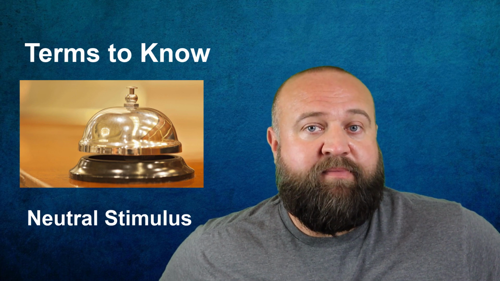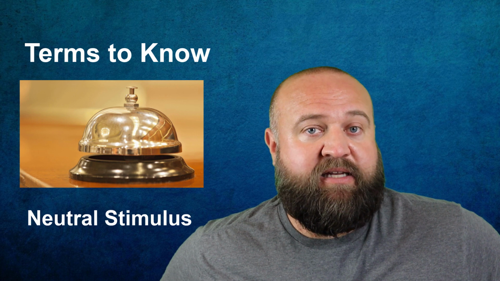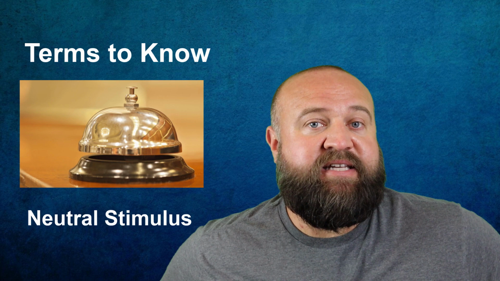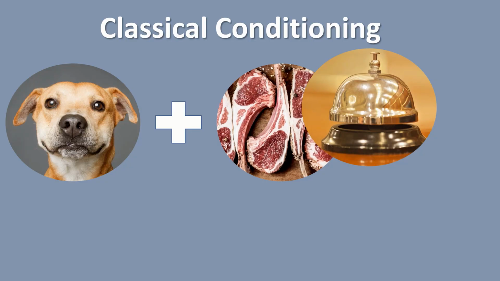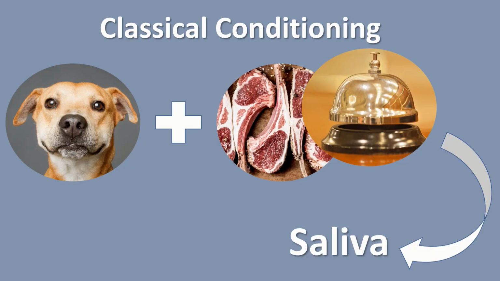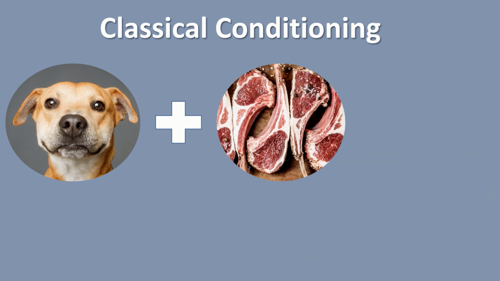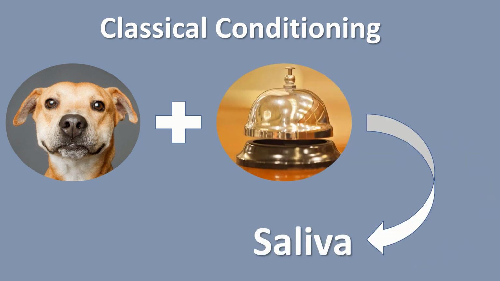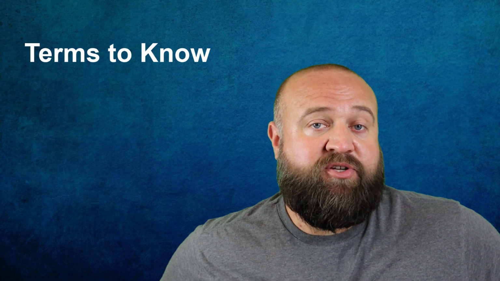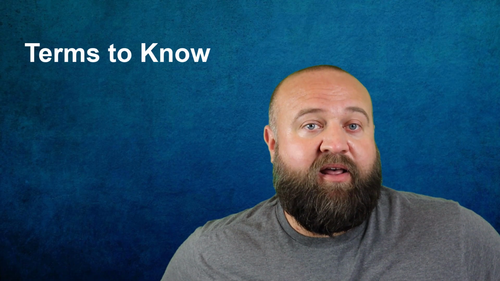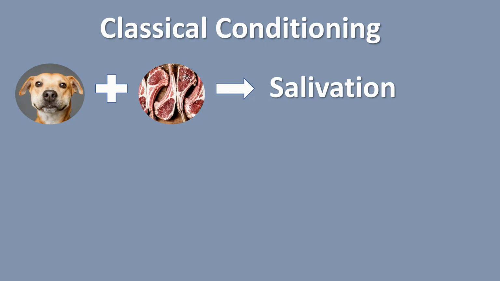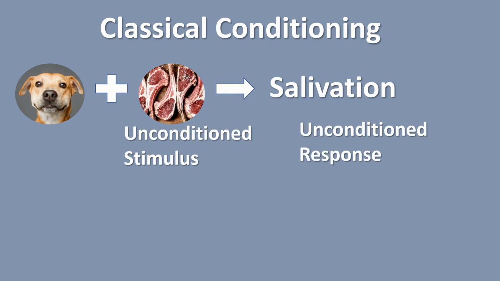Now in the experiment, even though it was totally by accident, the dogs, through a period of acquisition or learning, paired the sound of the bell with the food and ended up developing a response to that bell. Once that happened, you can't say the bell is a neutral stimulus anymore because you do now have a response for it. So what ended up happening was that the bell, through this period of acquisition, ended up becoming a conditioned stimulus or a learned stimulus.